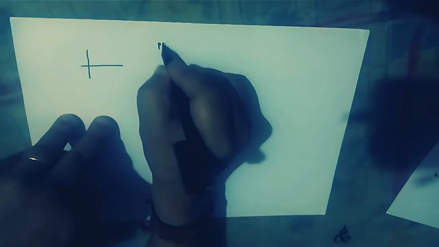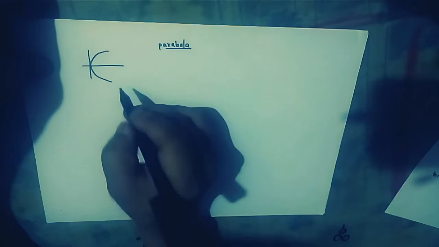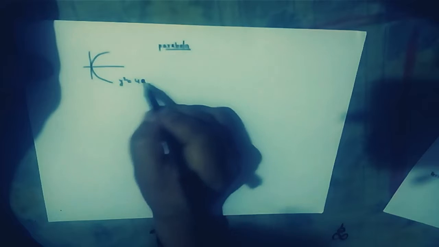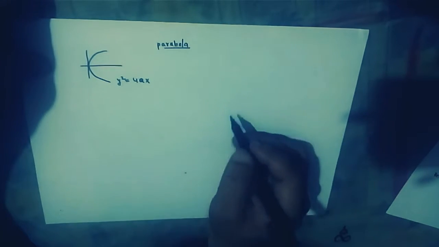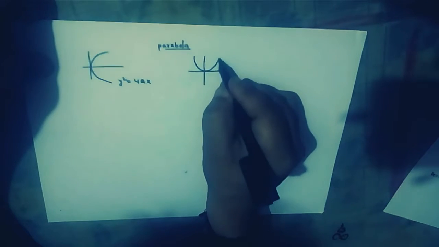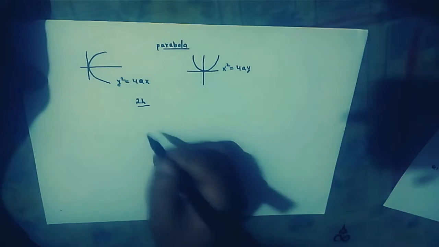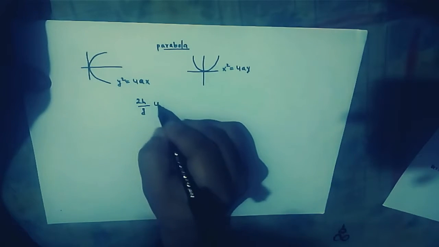Because we know what a parabola is. A parabola is, suppose, of this shape, where it can be written as y square is equal to 4x, some 4x. Or if it is in this direction, in that case it would be x square is equal to 4ay. But what we have here in this case is 2h upon g, u square is equal to r square.